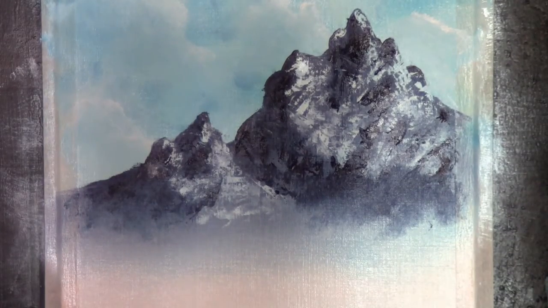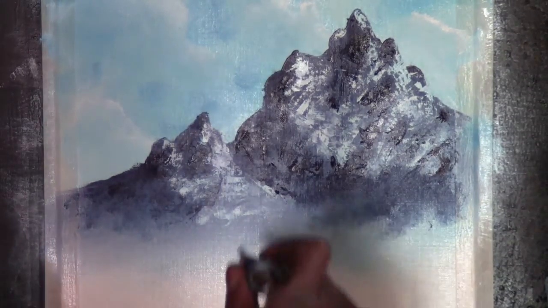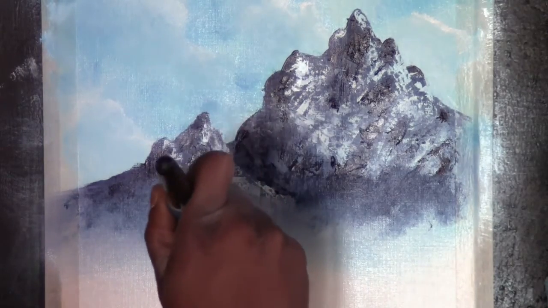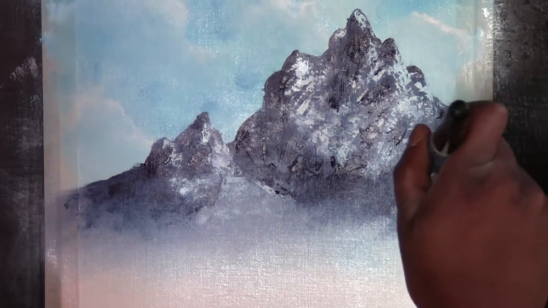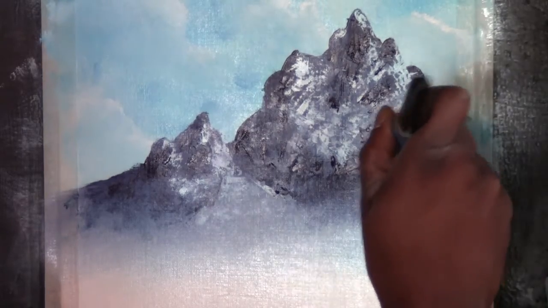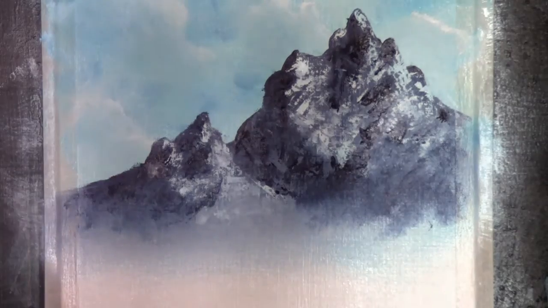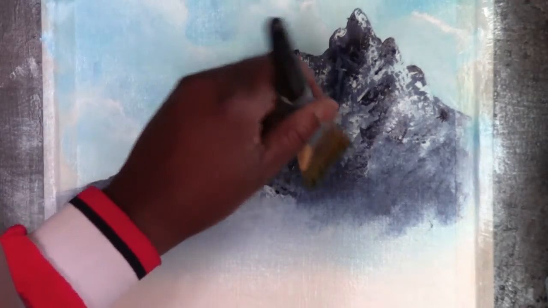I'm gonna wipe off my brush real fast. I'll turn it around if I have to. And we'll do the same thing for the bright area. Just tap it in a little bit, and you'll see why I'm doing this. Tap it up in here too. Just a couple of taps like that. Wipe off my brush. A couple of playful little taps in here.